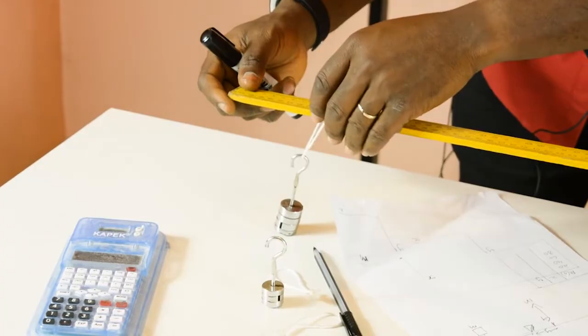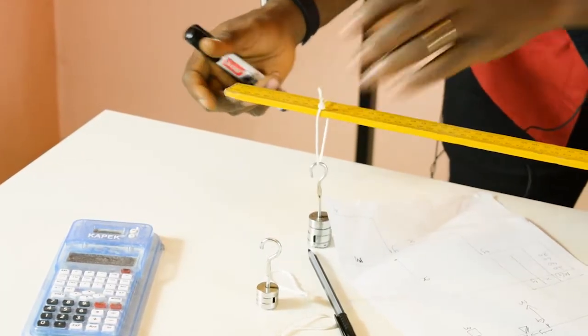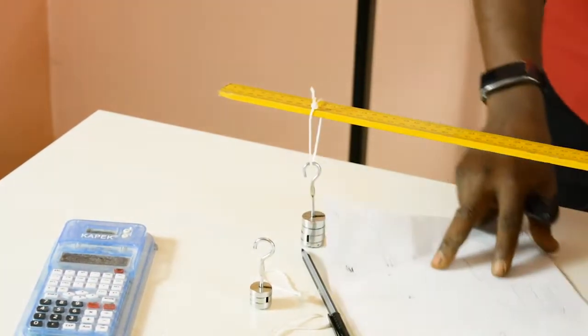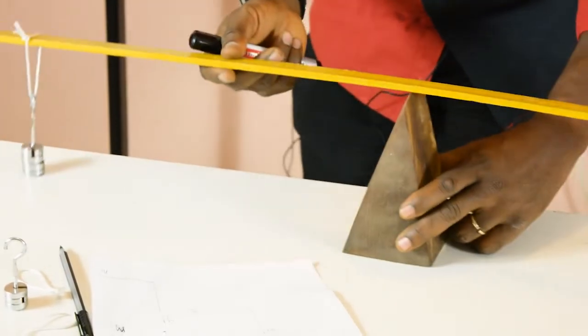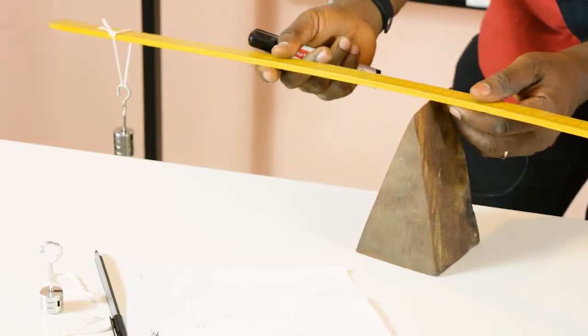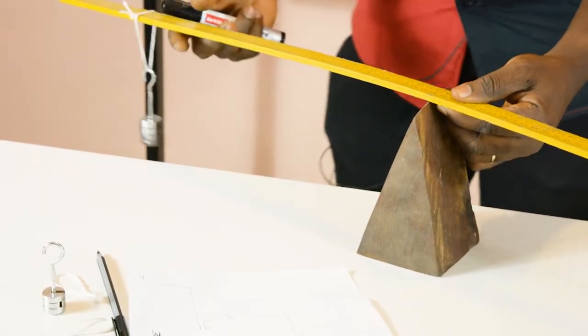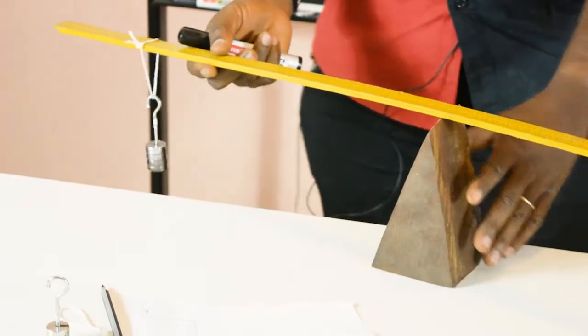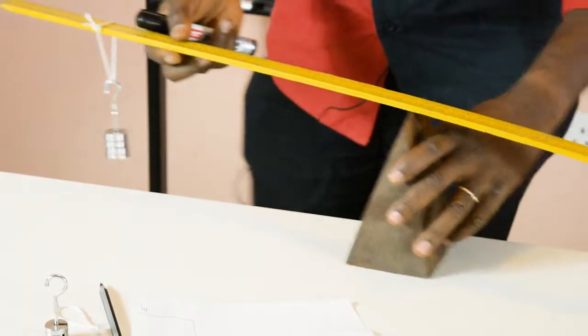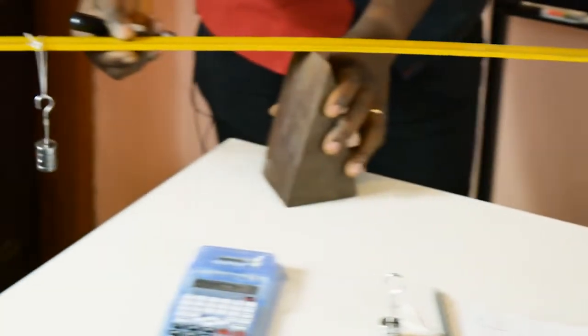Now, one of the precautions that you can take is to ensure that the mass is not on the table. So I'm going to move this a little bit so that it can hang freely. Now when I hang it freely like this, I've moved it from the edge of the table. So let me put it here so that you can see something.